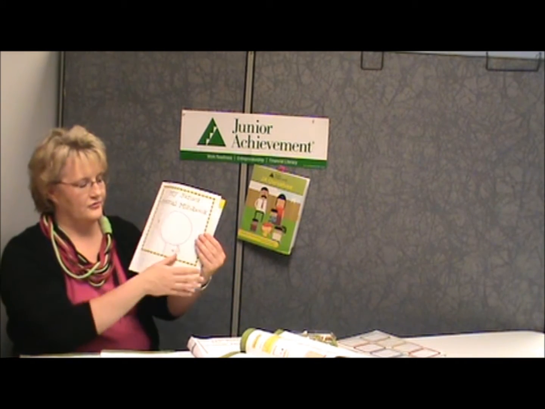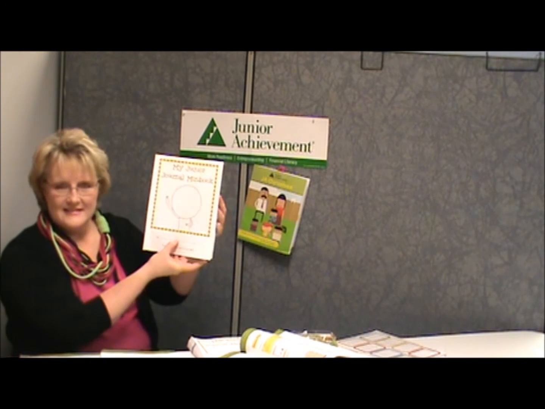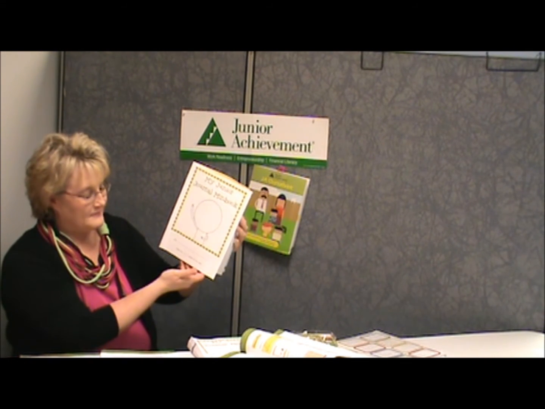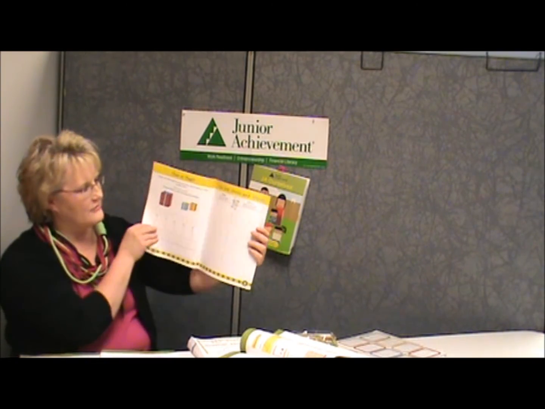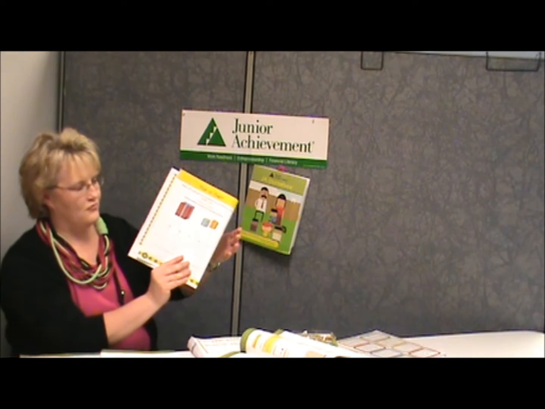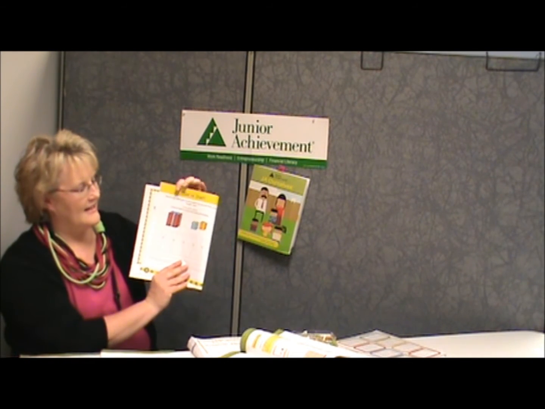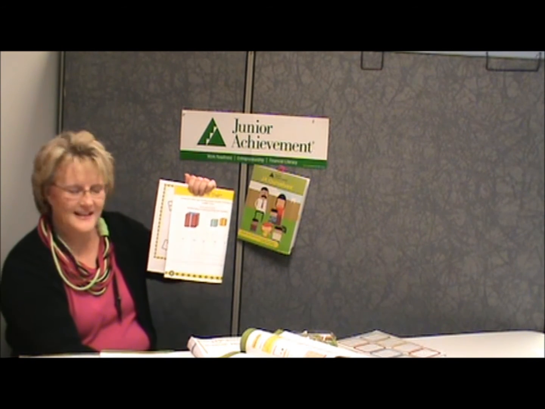In the junior journal mini books, you'll ask the students to write their name and how many letters are in their name. And then you'll go to activity number 1 on page 1, this or that. They'll circle how many presents they would choose to get.